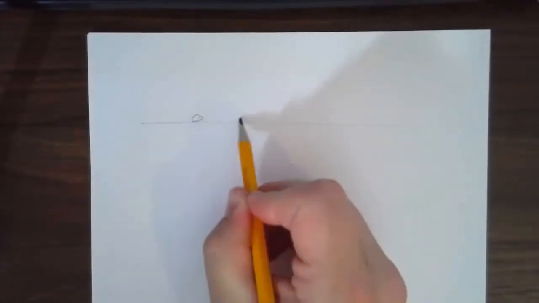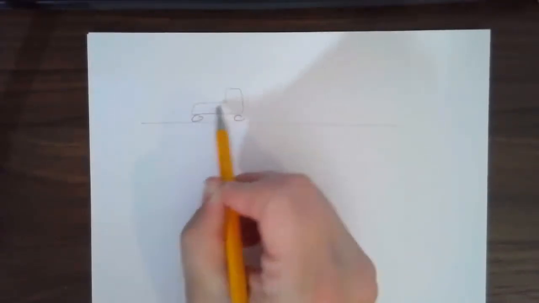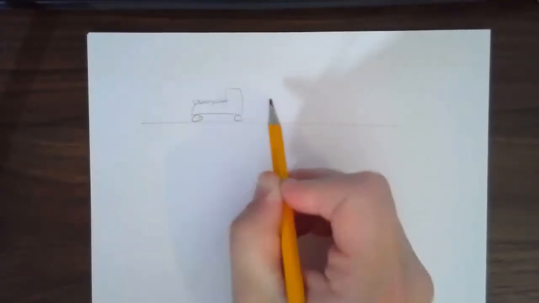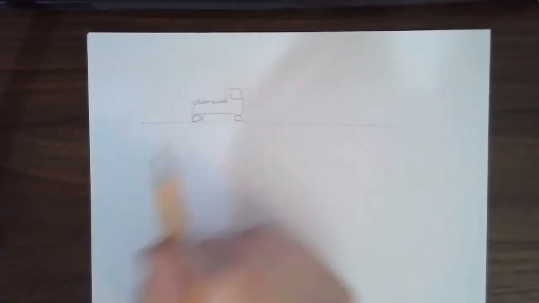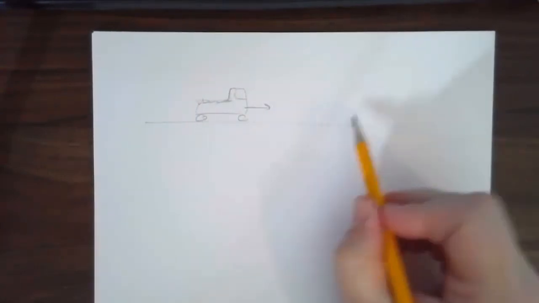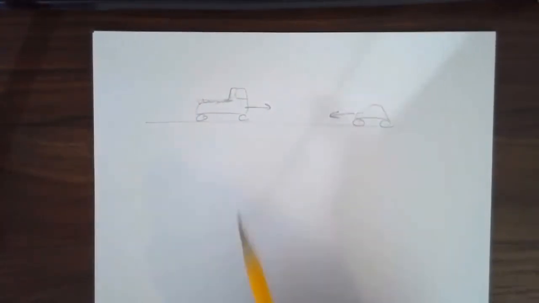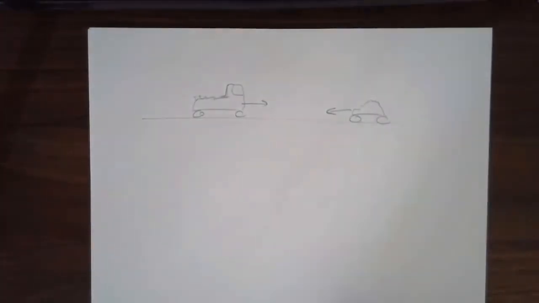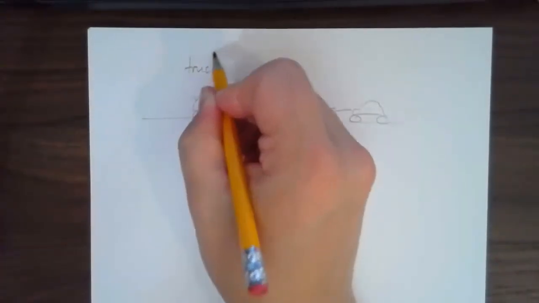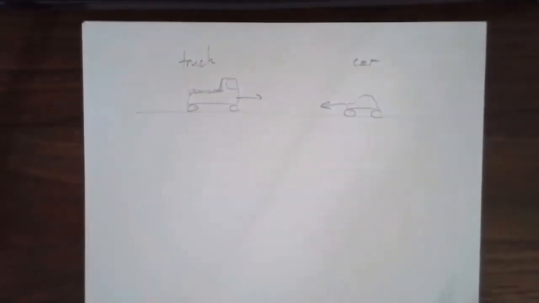Very similar. Let's imagine there's a piece of road. Let's imagine there's a sort of big truck coming. Overly drawn truck, doesn't matter. Here's my truck, truck's coming in. And there's a little car. It's going the other way. I better label those because you can't tell what they are. And they're going in opposite directions.